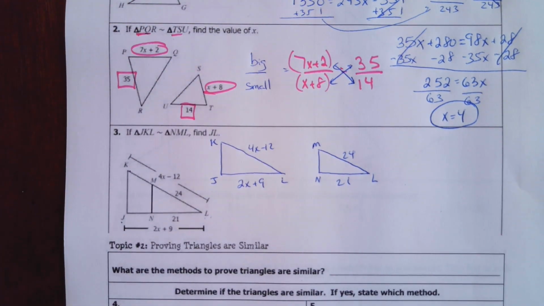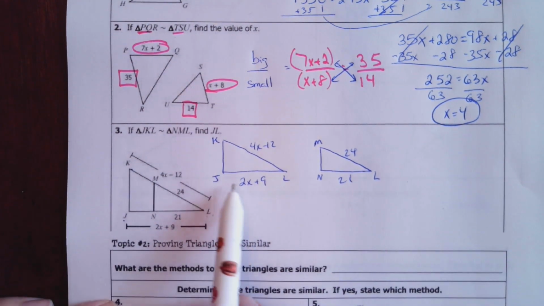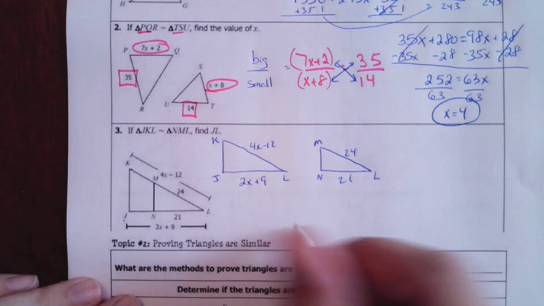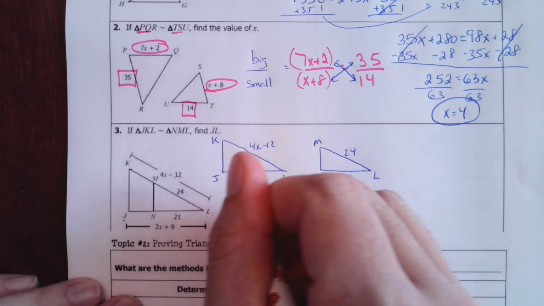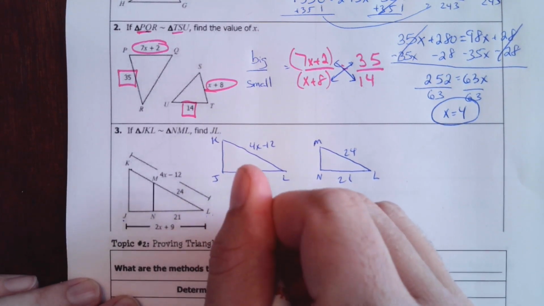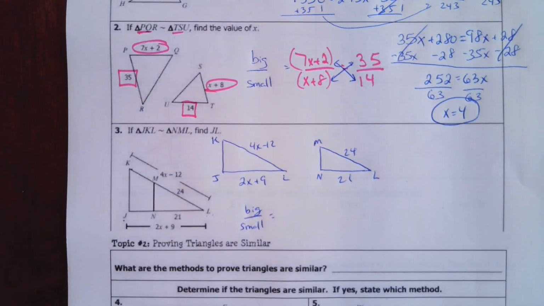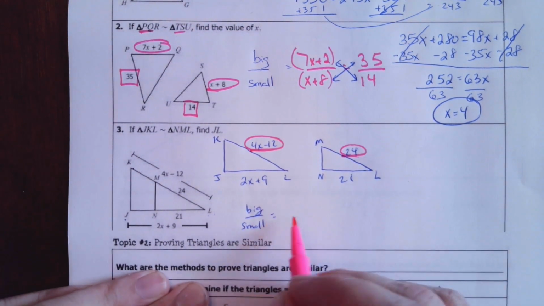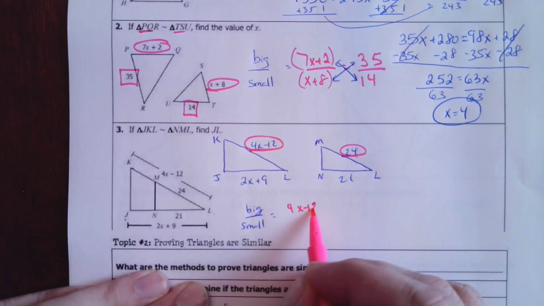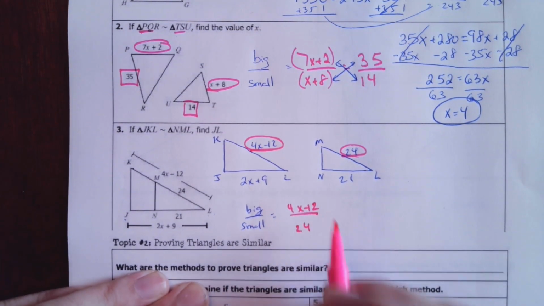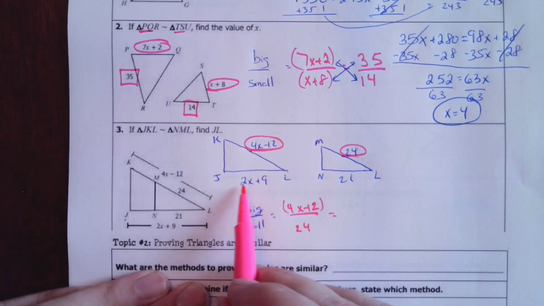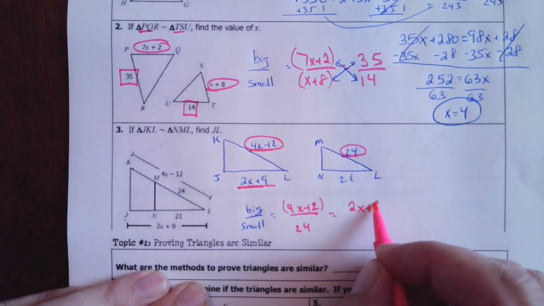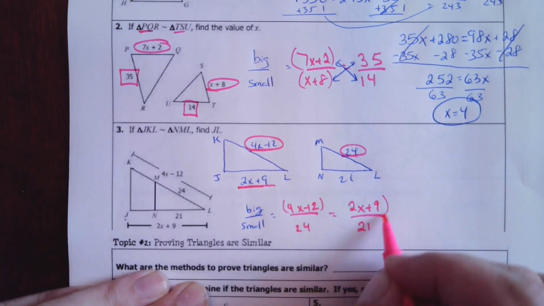Okay. So this time we want to find out what JL is. In order to know JL, we need to know X. So we're going to stick with our big over small. I think we can see that this one matches up with this one. So 4x minus 12 over 24. And that's going to equal 2x plus 9 over 21.